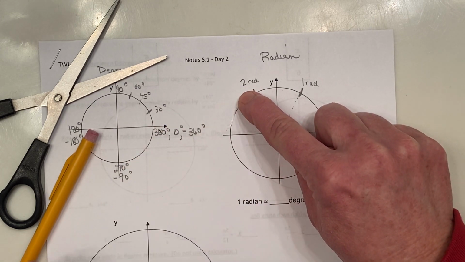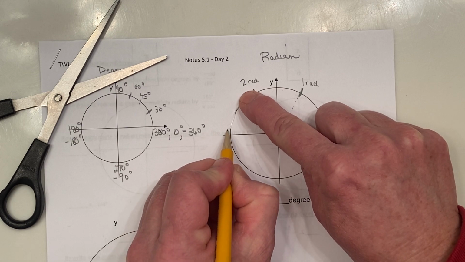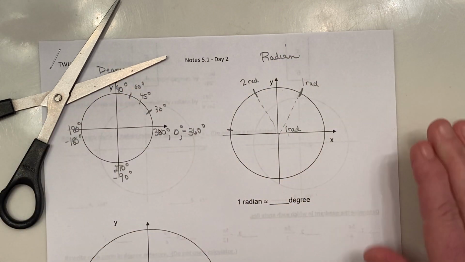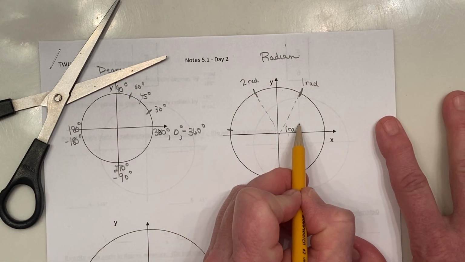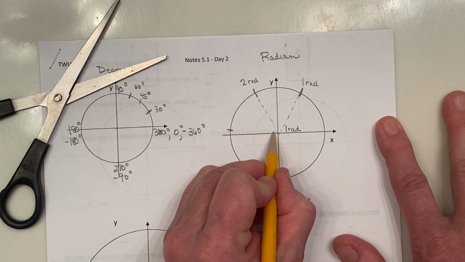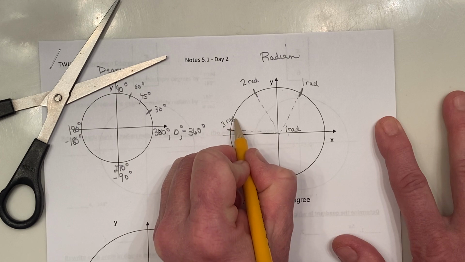Notice what happens is you'd want to say that that dental floss is going to actually get down to the negative x-axis, but it's just a little bit shy. The third piece of dental floss ends about right there. So from standard position, I've got another section or another radian. So I would say that this is 3 radians.